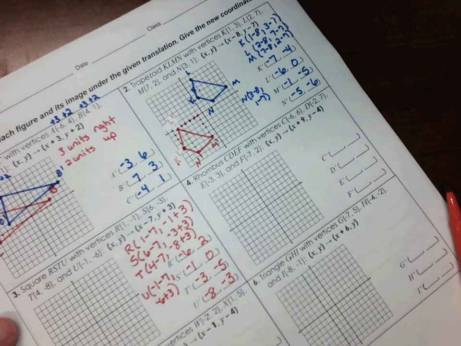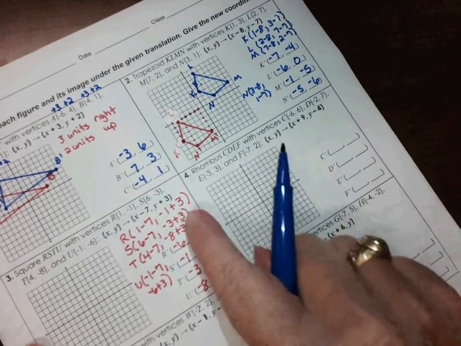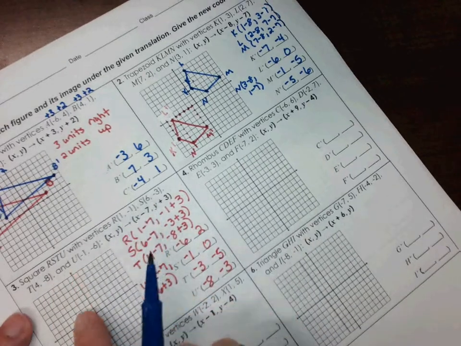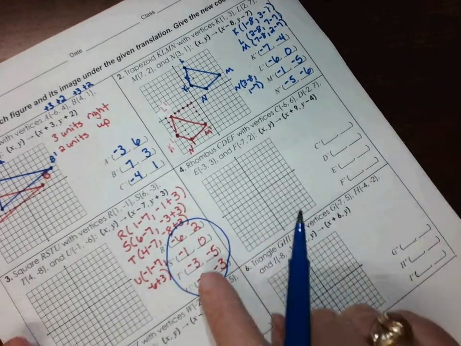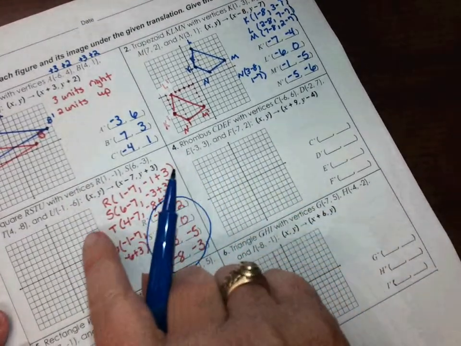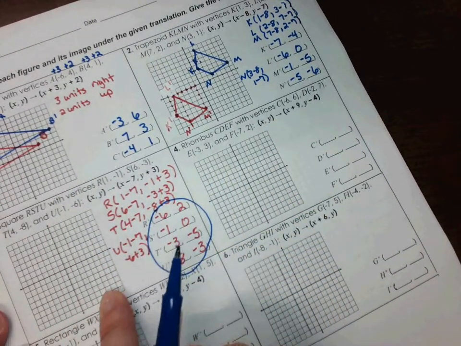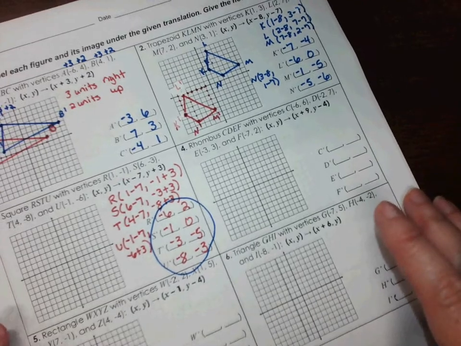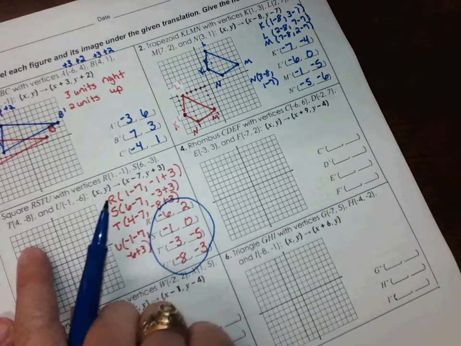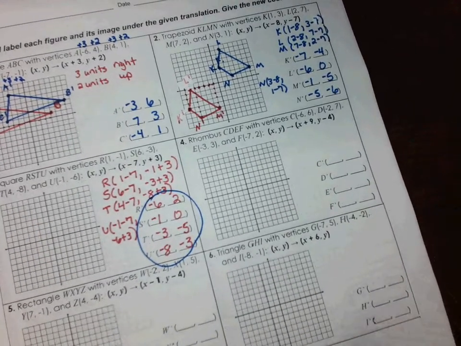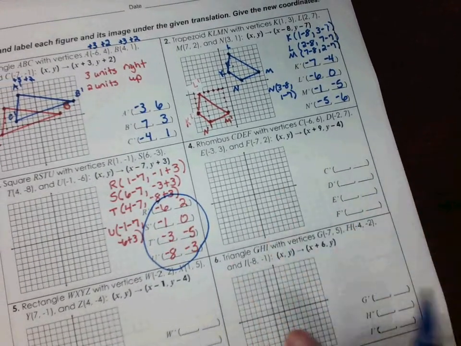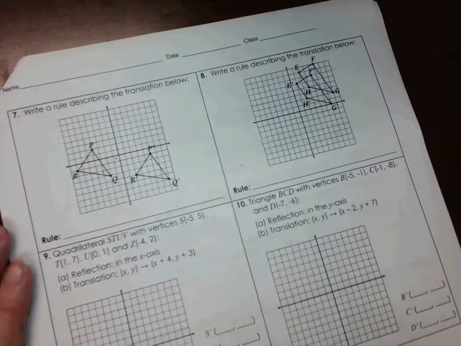So, you should be able to take all of these points and graph them, and then take all of these points and graph them, and you will see that the figure is the same shape, same size. It has just slid across the coordinate plane. It's gone 7 units to the left and 3 units up. Okay, I'm gonna let you do 4, 5, and 6 on your own. Let me see if there's anything new on this last sheet.